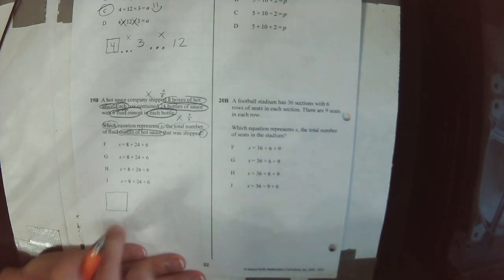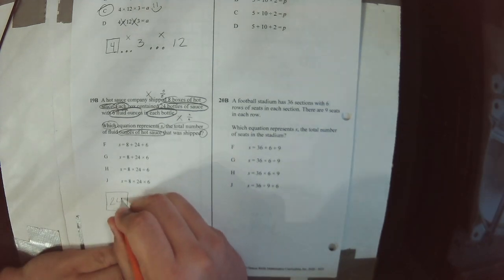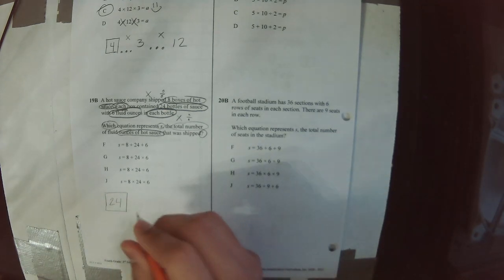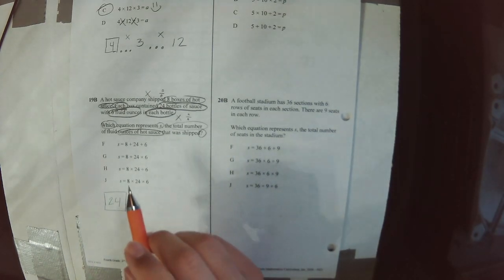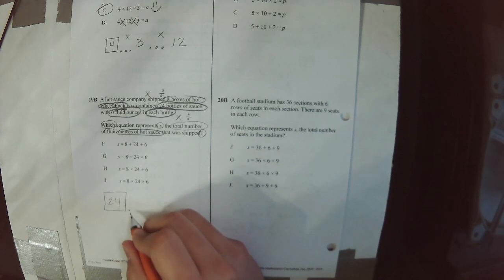How many bottles of hot sauce are in that one box? Kylie? 24 bottles of hot sauce. All right. Are they only shipping out one box, Kylie? No, they're shipping out 6. Not 6. What does the problem say? 8.